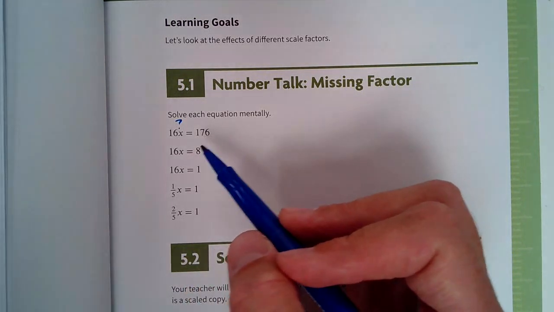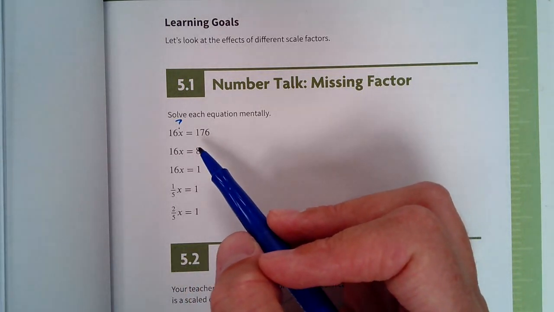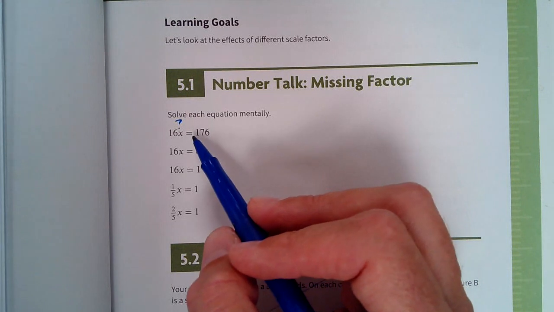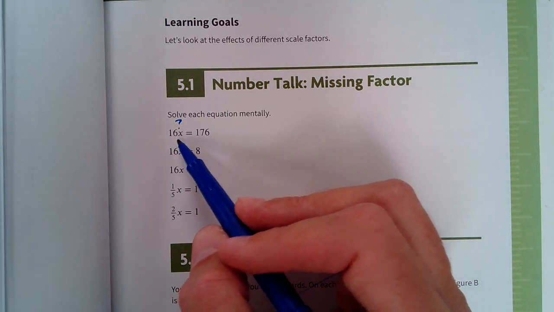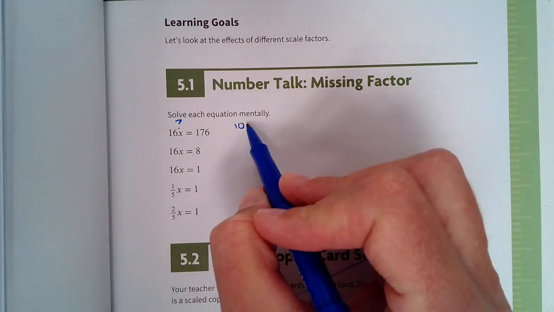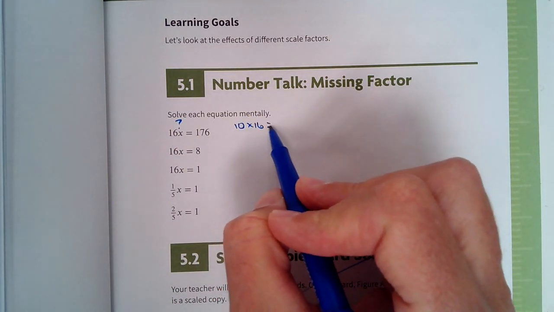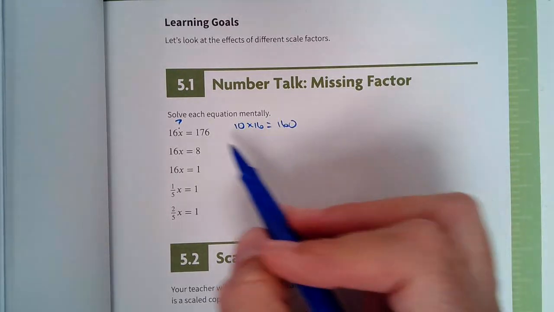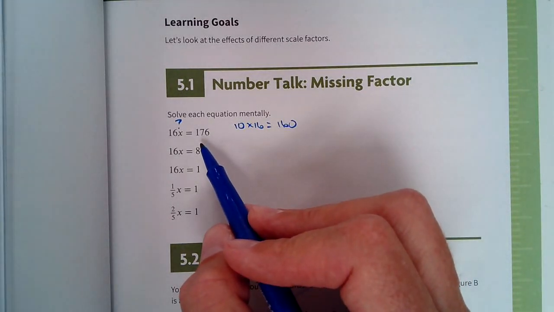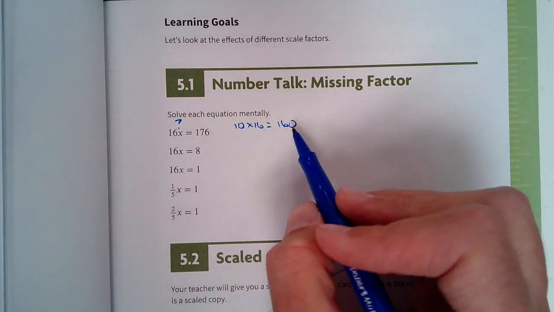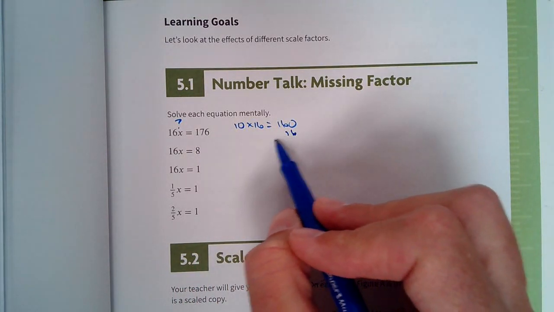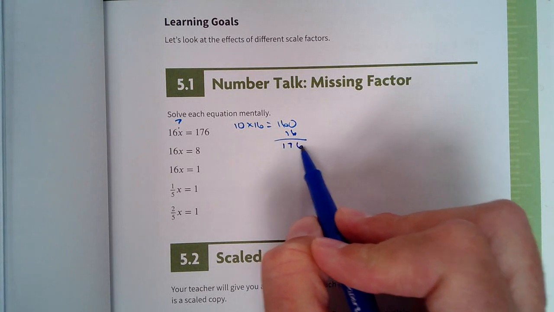So there's lots of different ways you can do these mental math. My first thought was, well, okay, what's 10 times 16 equal? 160. And you know what? That's really close to 176. And then I know in my head, gosh, 160 plus 16, that is going to equal 176.